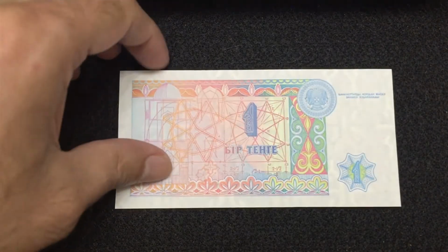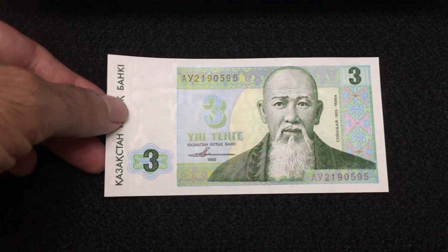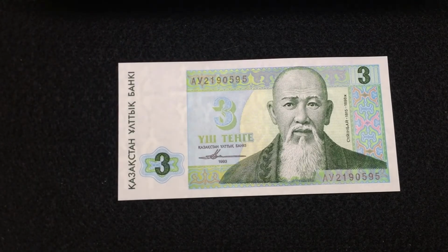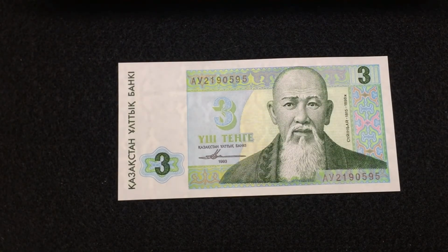Let's check our next bill. This is Kazakhstan 3 Tenge. This was circulated in the year 1993. Here you can see the year. Front side without UV light, Kazakhstan 3 Tenge. Let's check it under the UV light. Oh, there's a very good reflection under the UV light. This pattern, the top, bottom, number 3 with some background is getting reflected.